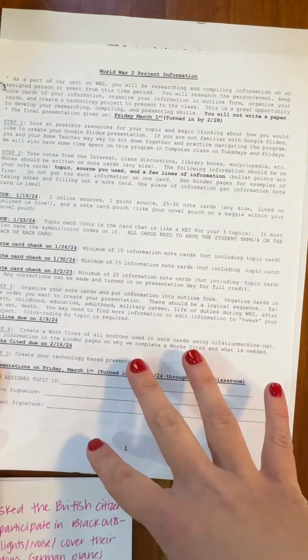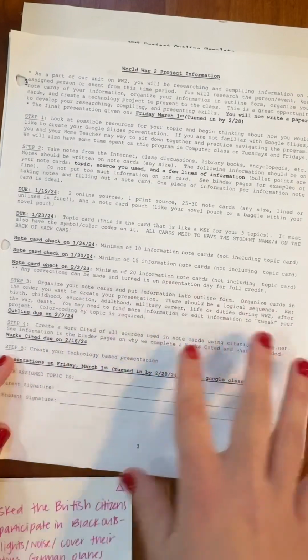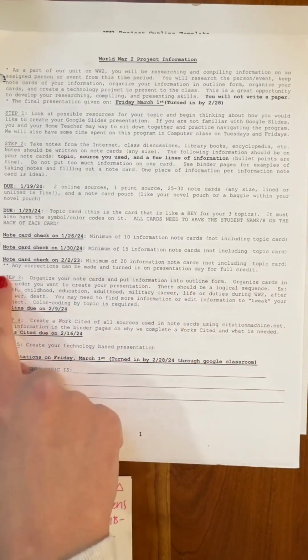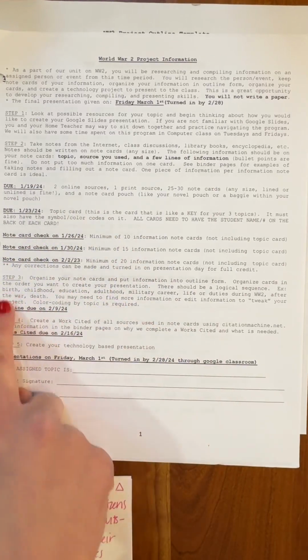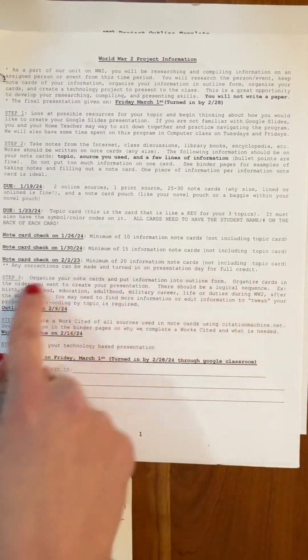So this is your first sheet. You may have some different due dates depending on teacher and that kind of thing. But the next thing, we're on step 3 right here. You've done 1, check. You've done 2, check. We're now on this step 3 where we're creating our outline, okay?